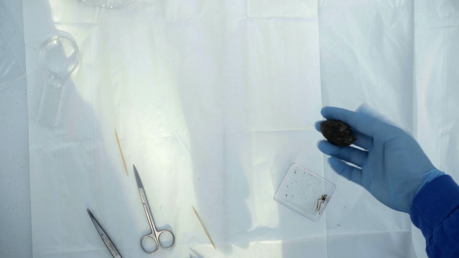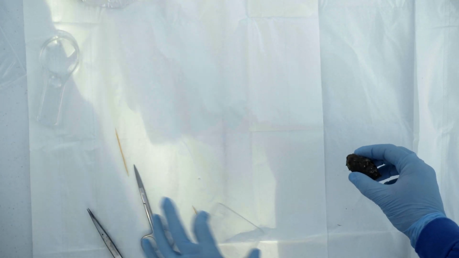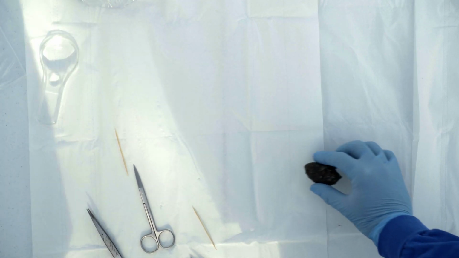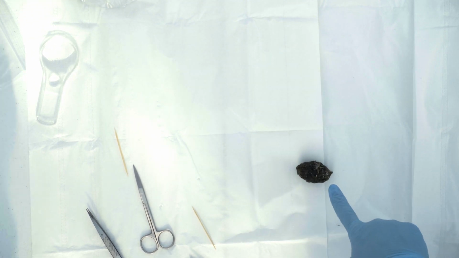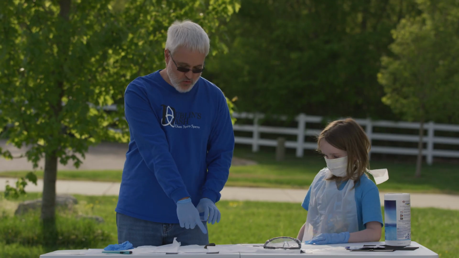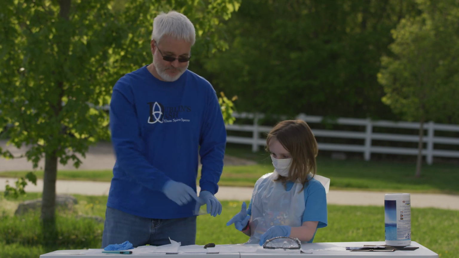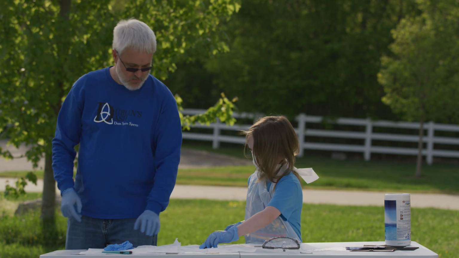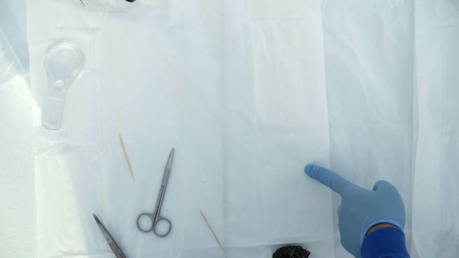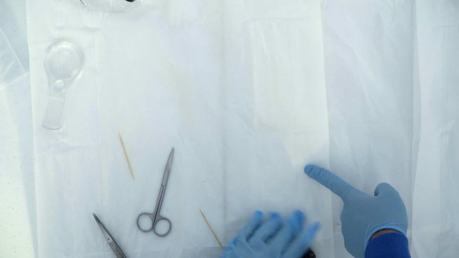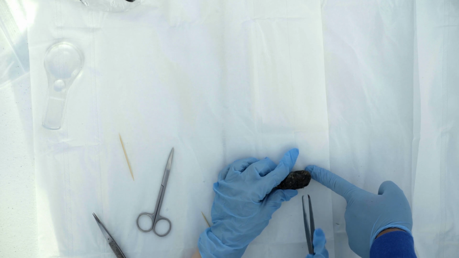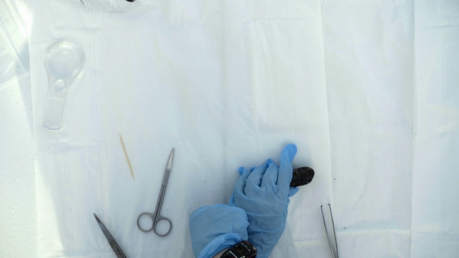Okay? And Dublin, leave that alone. That's not for you. So Dublin is going to break open this owl pellet into individual pieces, and we're going to find out what we can find in here. Go ahead. Keep it right there. Keep it right here. Go ahead.